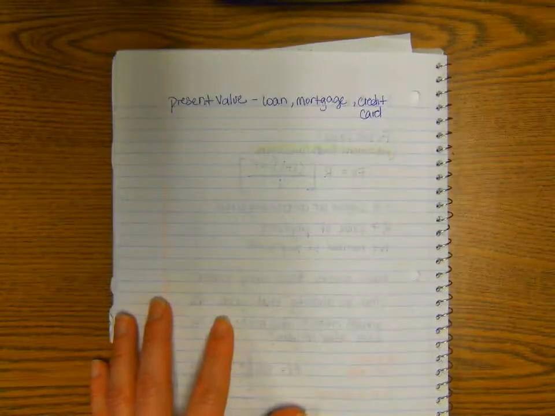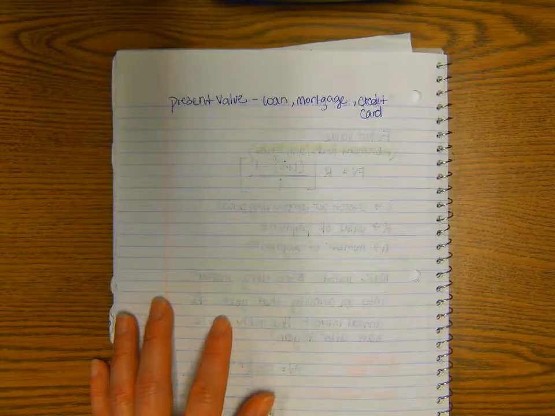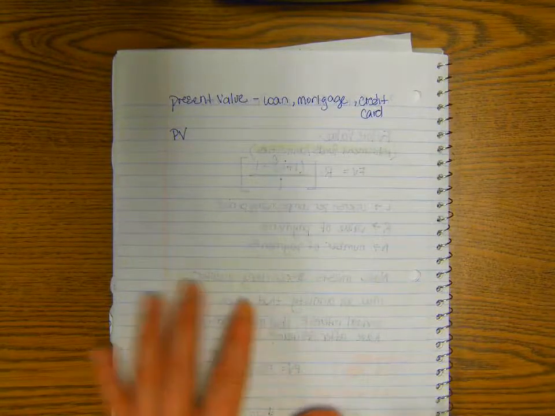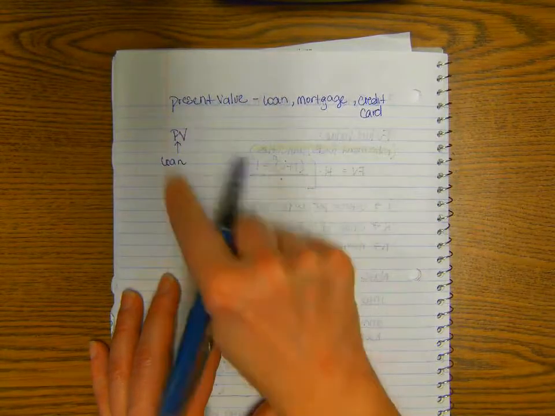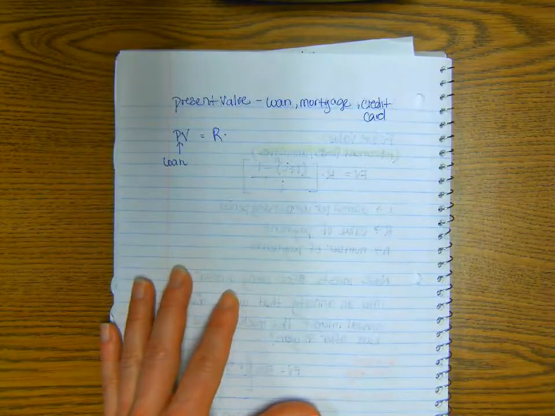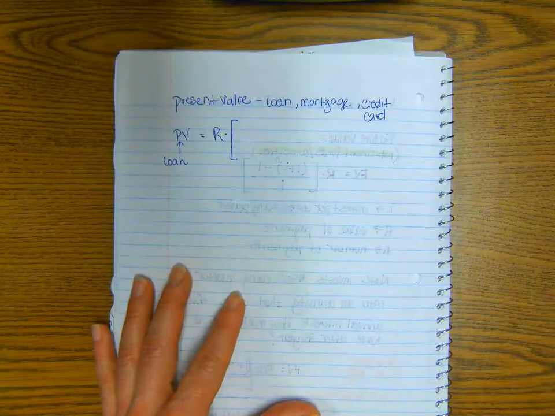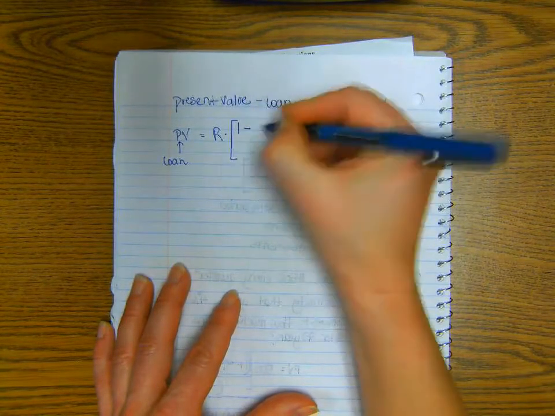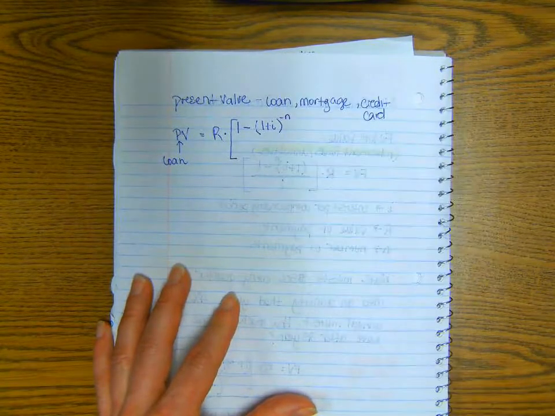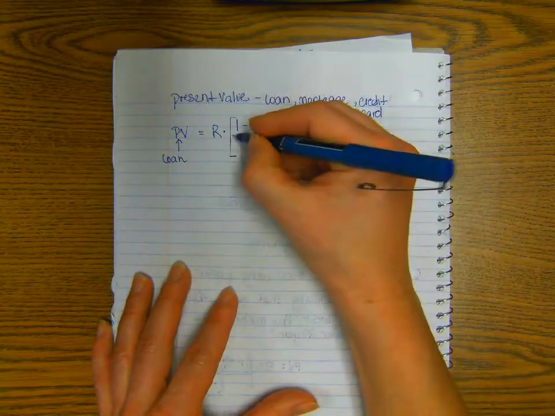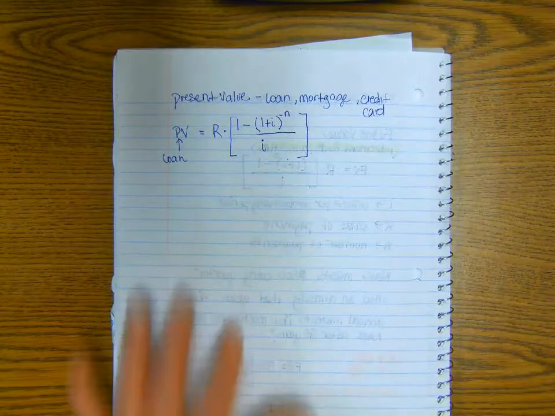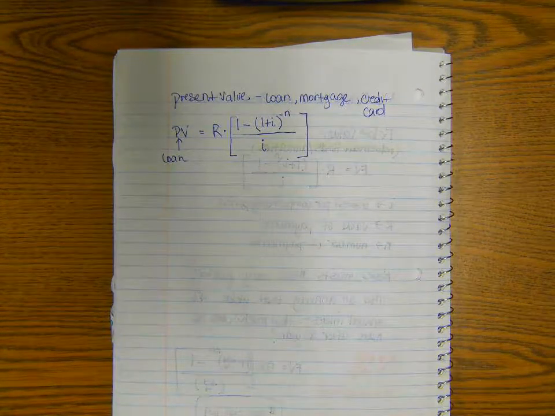All right. I'm going to write the things down. The R, the I, and the N are the exact same things as before, so I'm not going to write those down again. But here's the formula. The present value is the amount of the loan. So typically, this is a little different because in this problem, we're going to know the loan amount. R is the payment, and that's the thing usually that we're trying to find. So this formula is different. It does 1 minus, in parentheses, 1 plus I to the negative n power, and that's on the top, all over I.